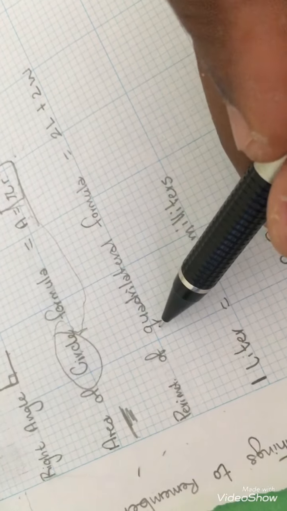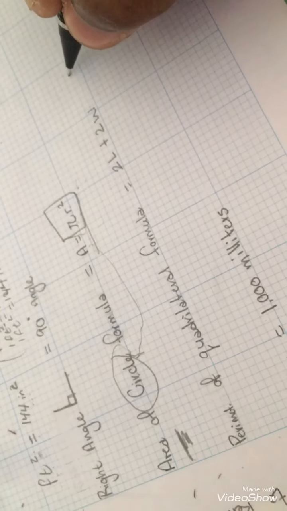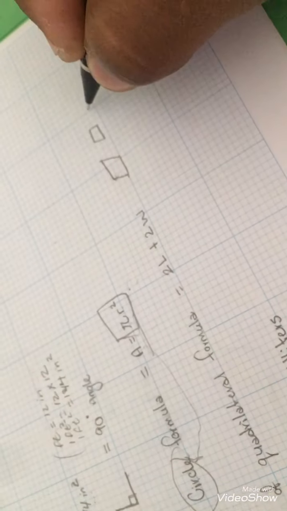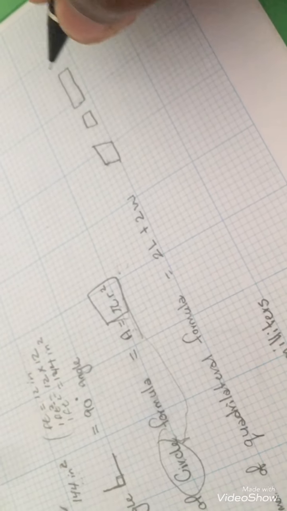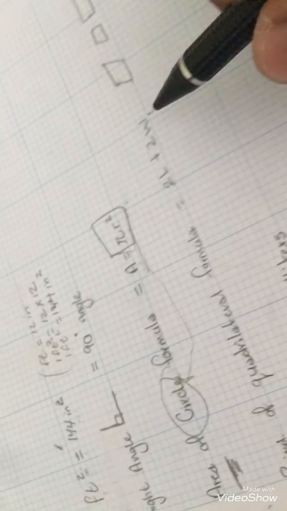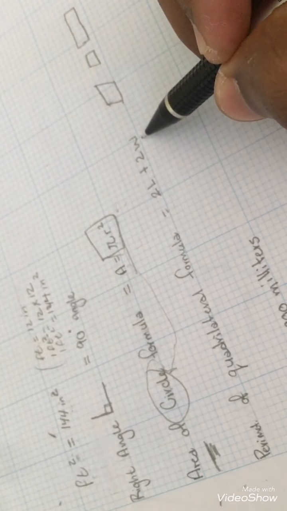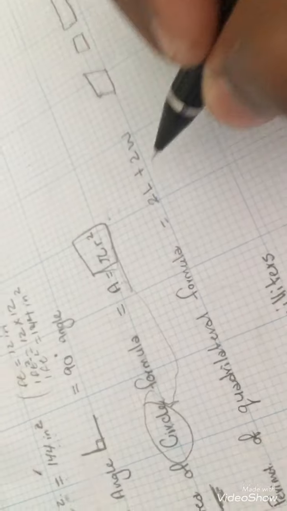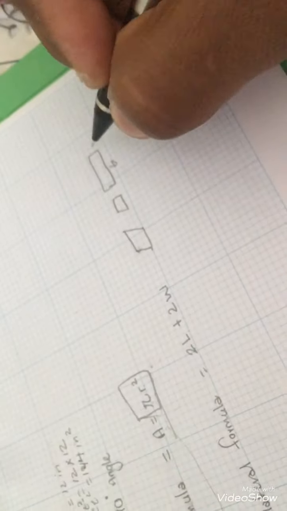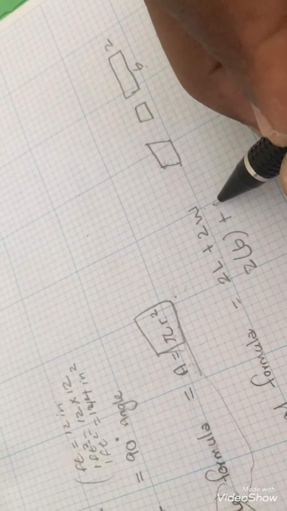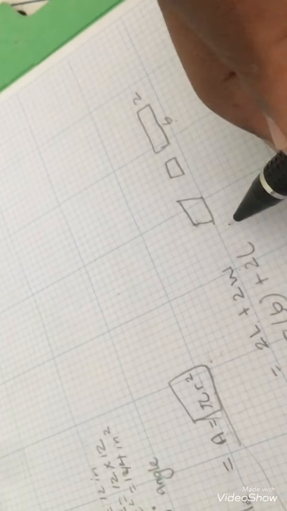Alright, the perimeter of a quadrilateral, and a quadrilateral is anything like a parallelogram, a square, a rectangle, anything of that sort that has 4 sides, is 2 times the length plus 2 times the width. So if we have a length of 6 and a width of 2, we're going to do this. 2 times the length, which is 6, so you put that in brackets, plus 2 times the width, which is 2.